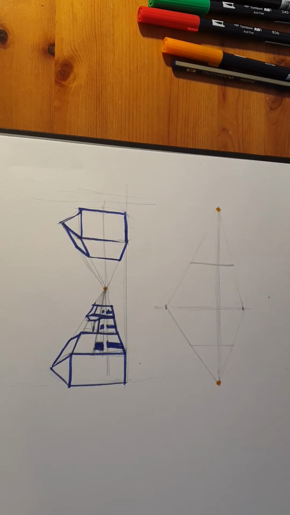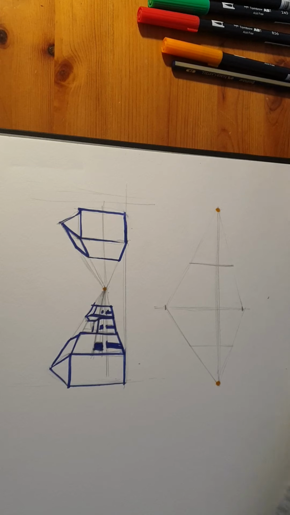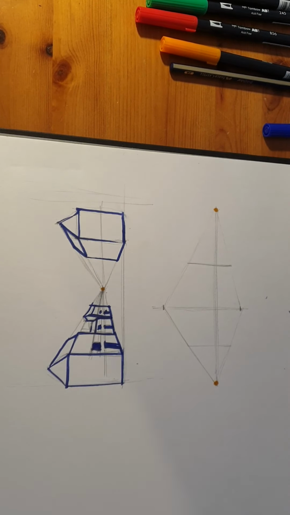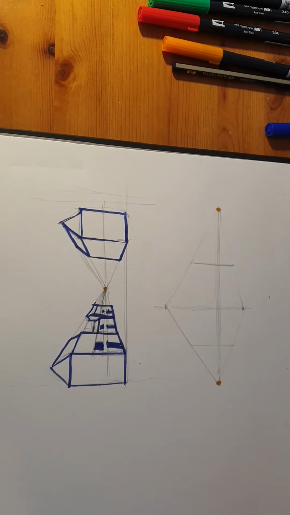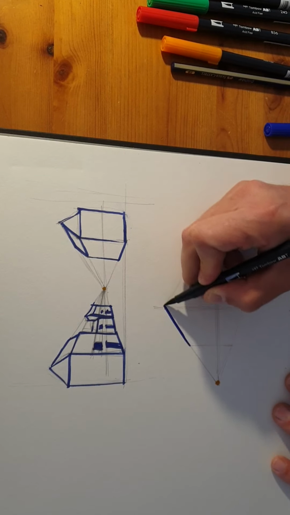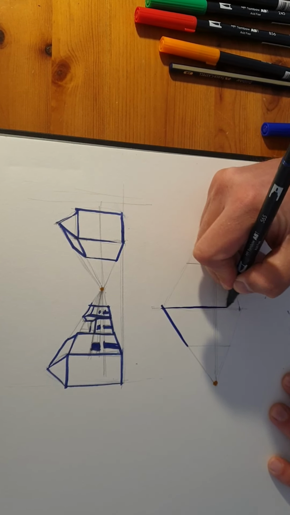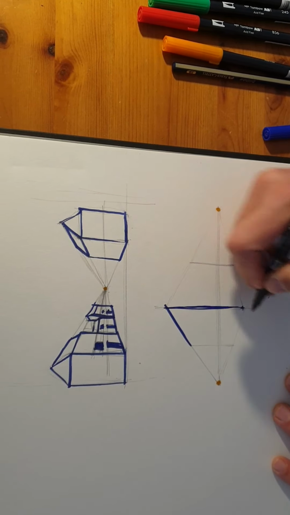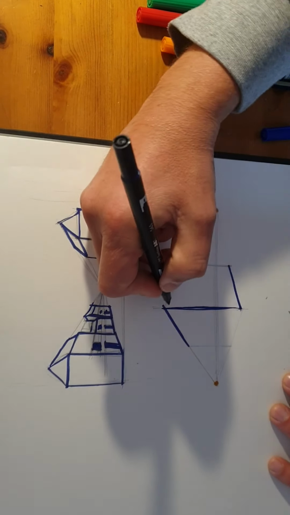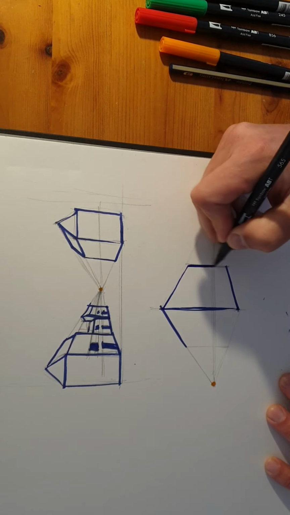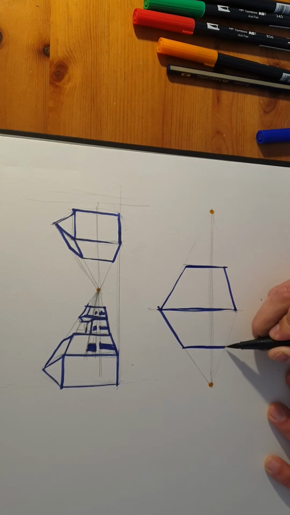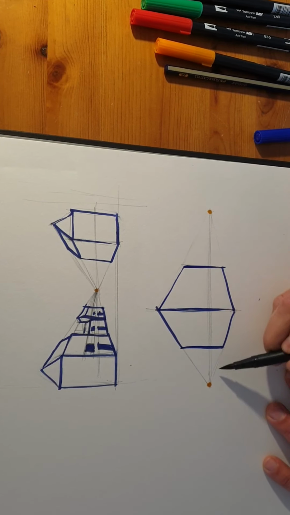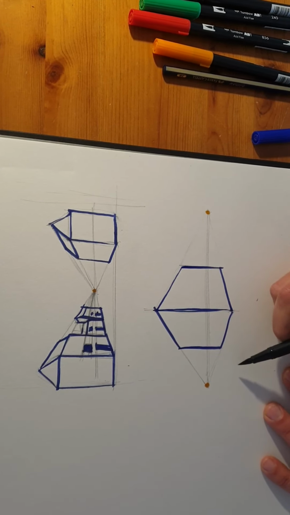I'm just going to ink in what we're looking at. The reason I'm inking this in is because it does get a little bit confusing when I'm trying to explain, and you can only see lines in pencil. So I'm going to ink it in to make it a little clearer. So we started off with our vertical line here, and then we drew in these lines here going to our vanishing point. So we've got our vanishing points here, and we ended up with a box there like that.